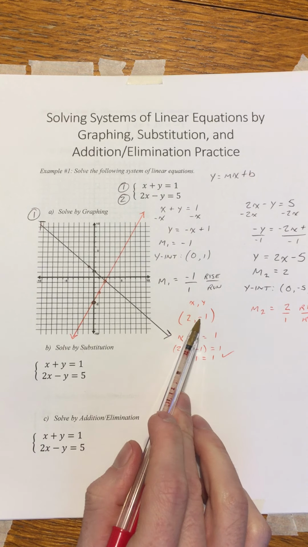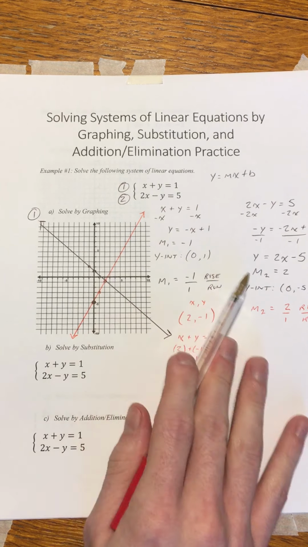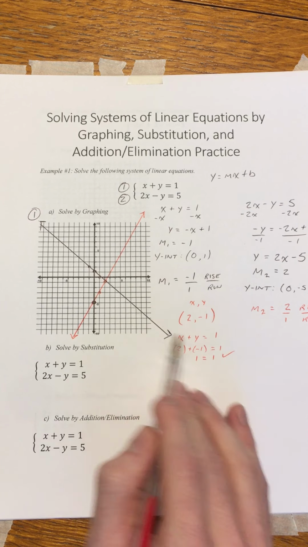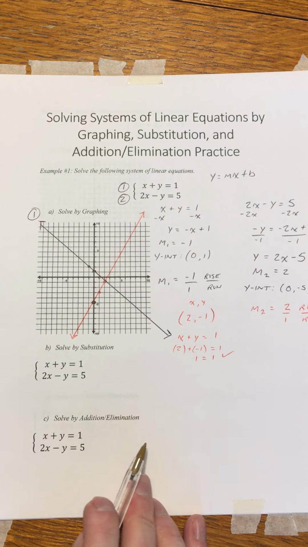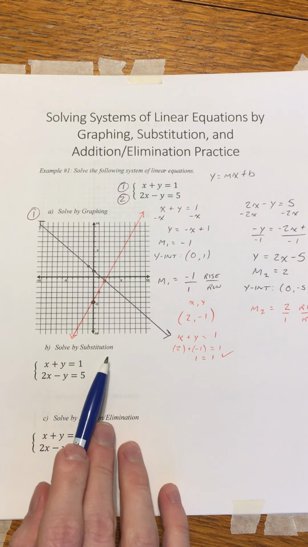So our answer here by graphing, and what I did was put this in slope-intercept form. You could use an XY table. There's a few other things you could have done, but you'll still come up with the same answer regardless, (2, -1). All right, so now what do we do if we're going to solve by substitution?